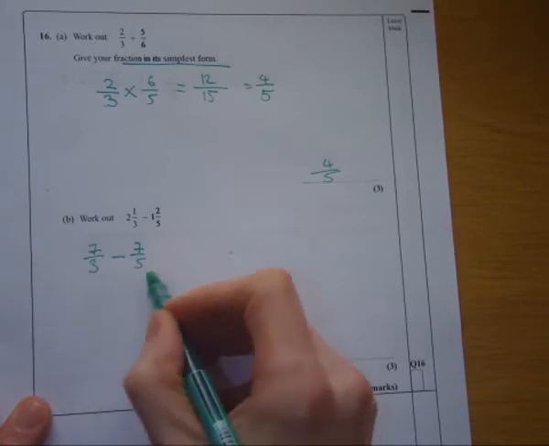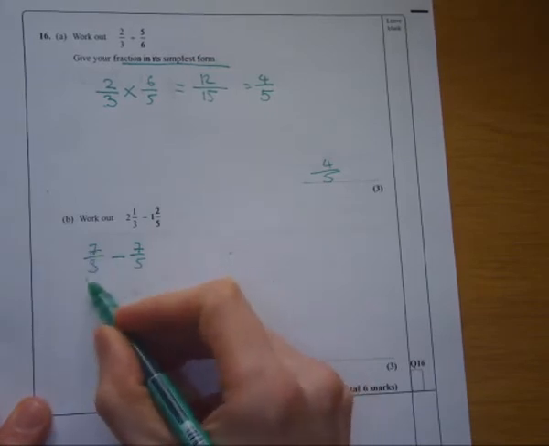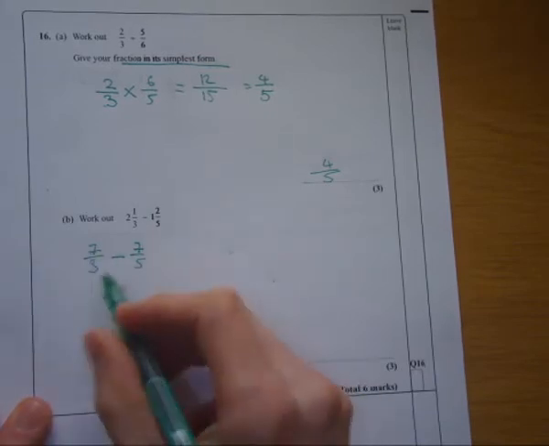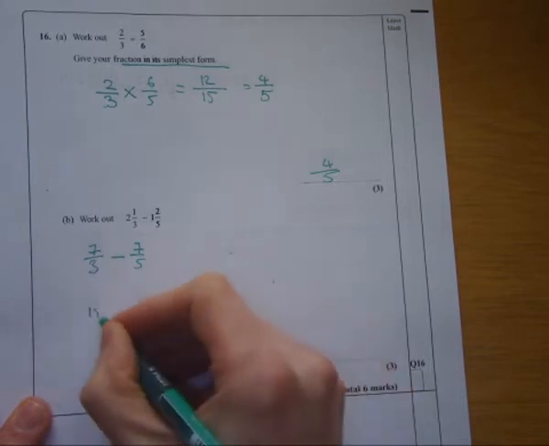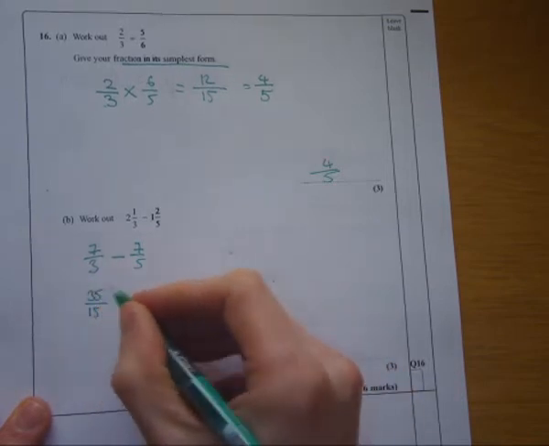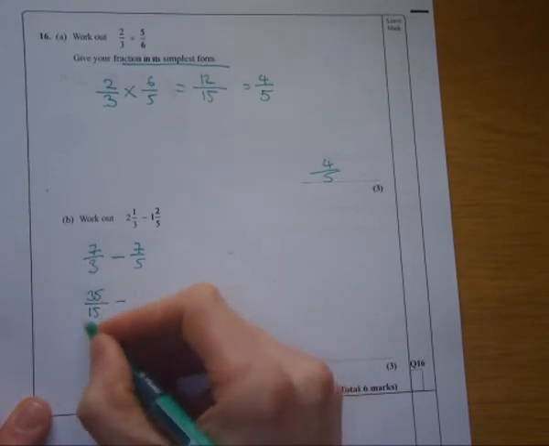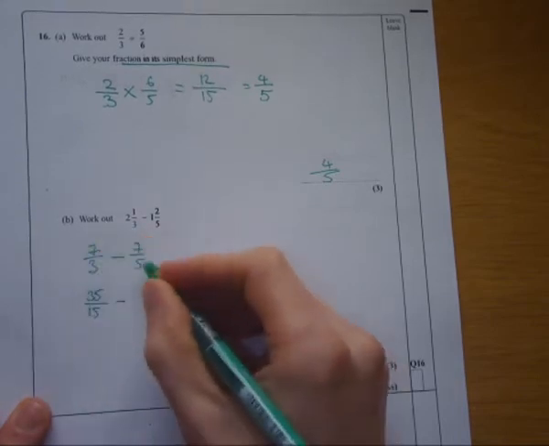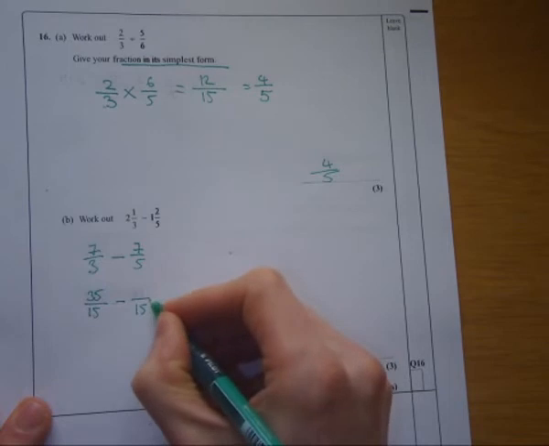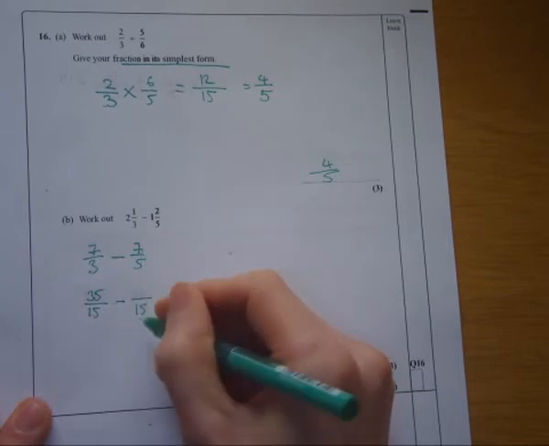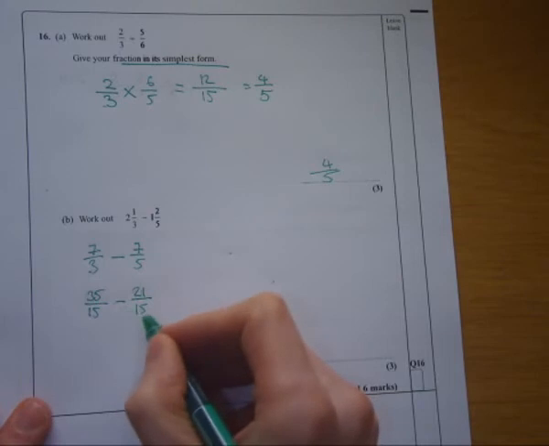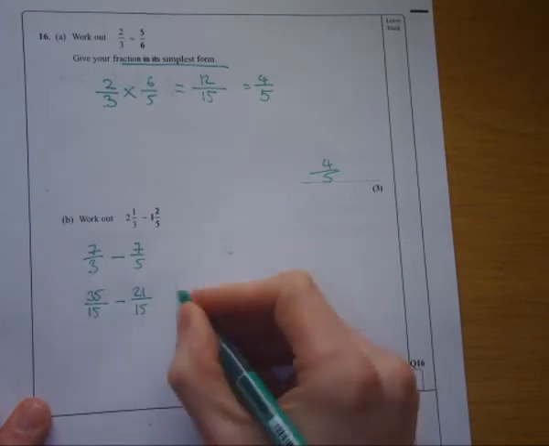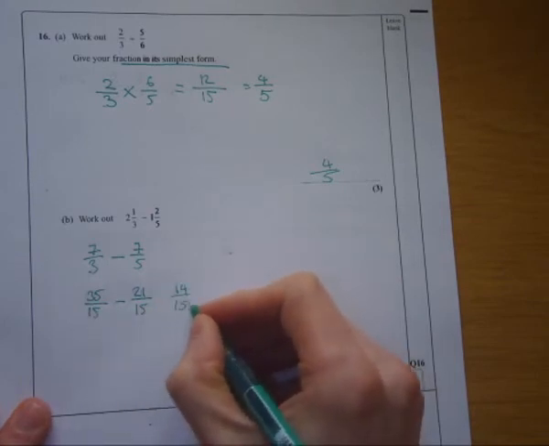They're different denominators. I could use a picnic table, couldn't I actually? But I'm not going to, I'm going to do it the other way this time. I'm going to say I can change them both to 15ths. So that's 35 over 15 minus, I've times the bottom by 5, so I've times the top by 5. I've got times the bottom by 3 to give me the 15, and the top here I've got a times by 3 as well. 21 take away from 35, it's going to give me 14 over 15.